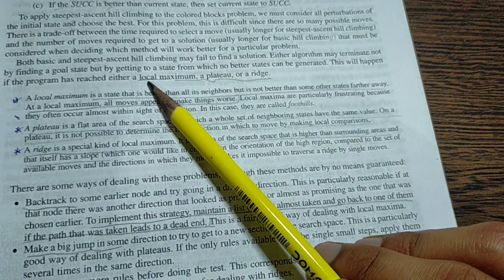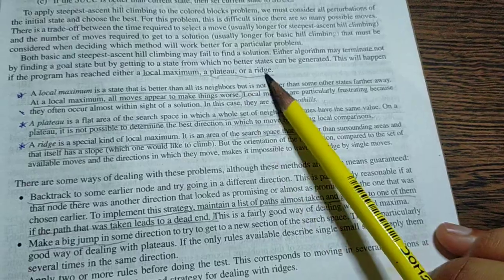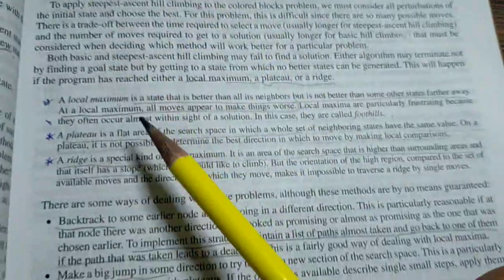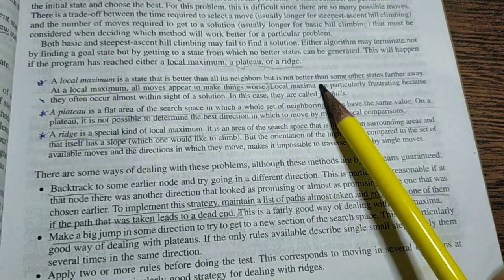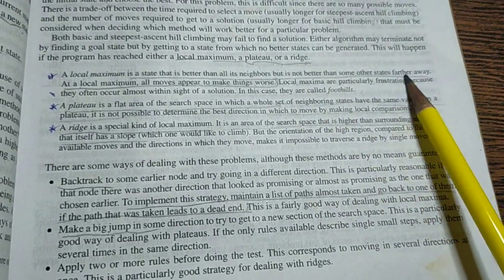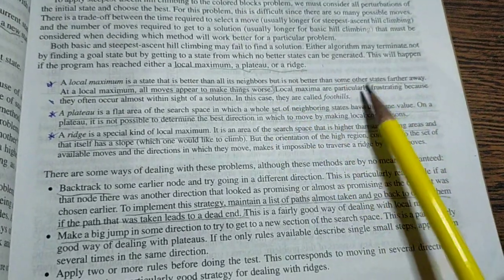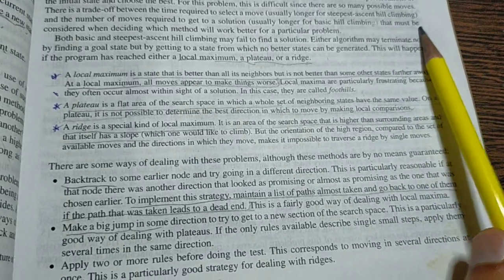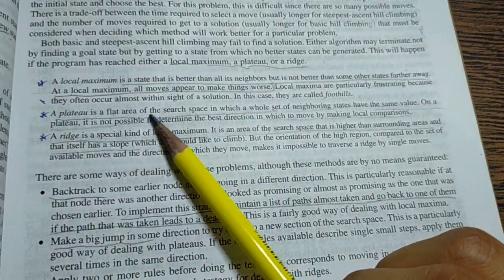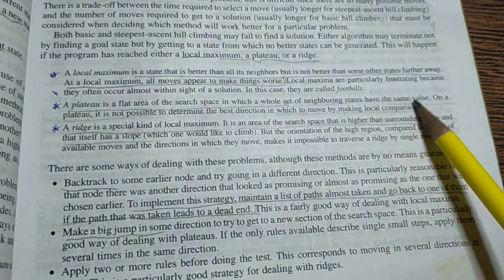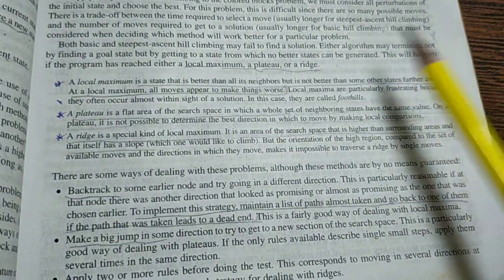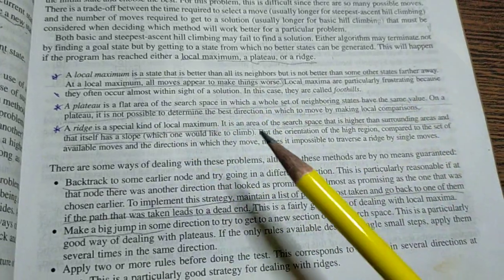In steepest ascent hill climbing, there are three terms: a local maximum, plateau, and a ridge. A local maximum is a state that is better than its neighbors, but is not better than some other states further away. A plateau is a flat area of the search space in which the whole set of neighboring states have the same value. This is called a plateau.